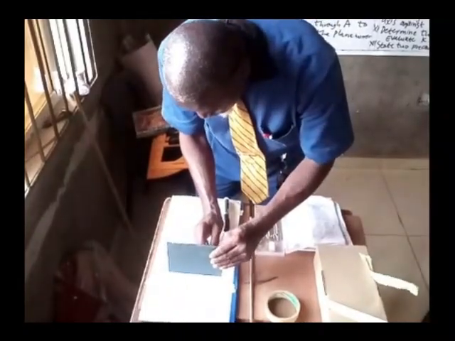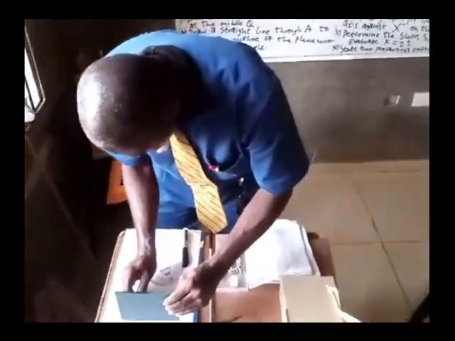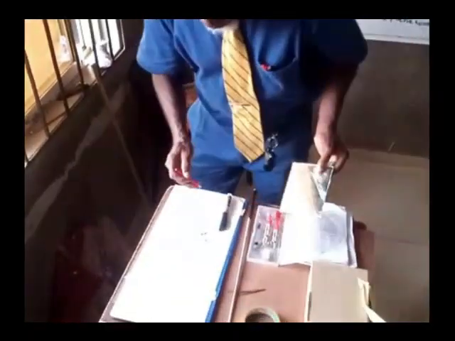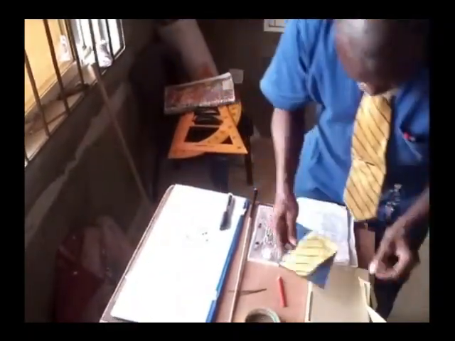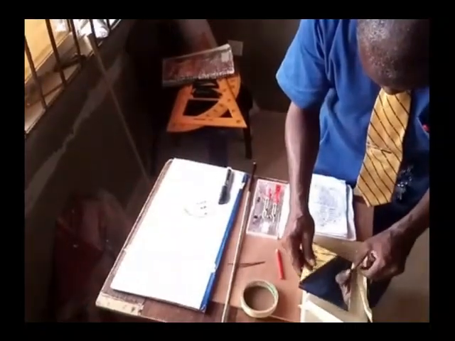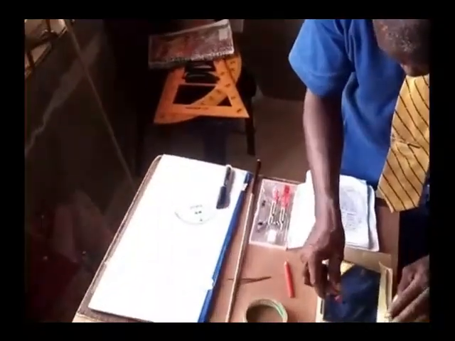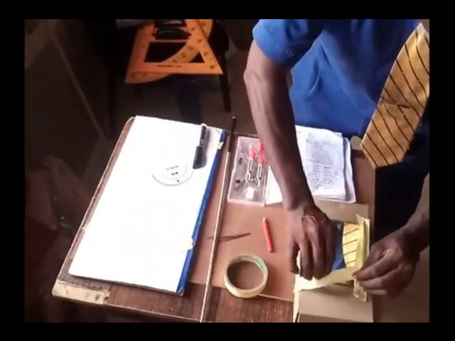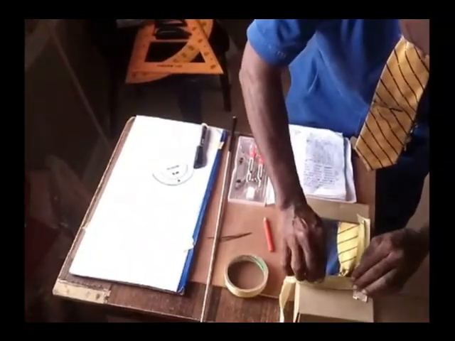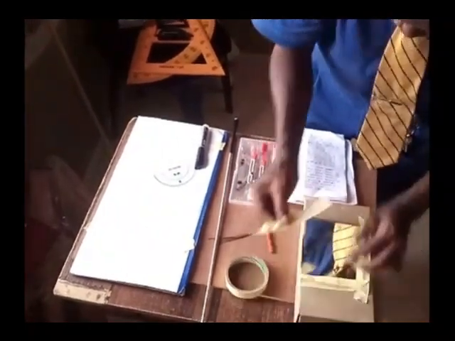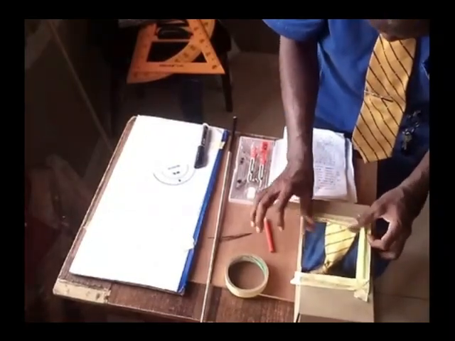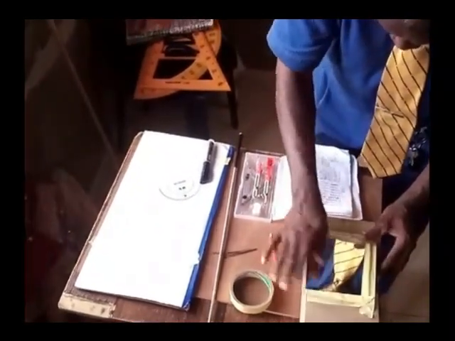So as a result of that, we use wood of size 15 centimeter by 15 centimeter by 10 centimeter in order to support it, so that it will stand without falling.